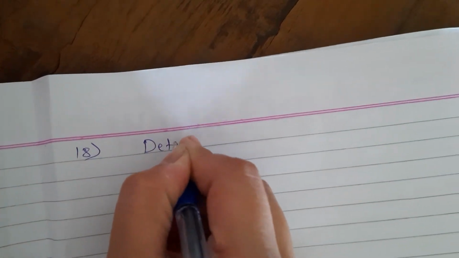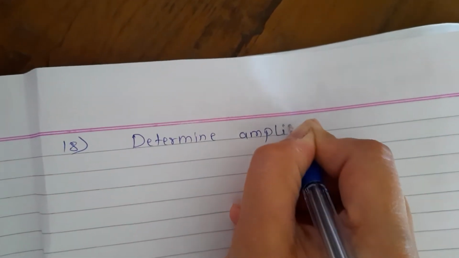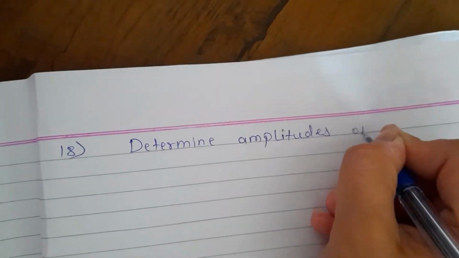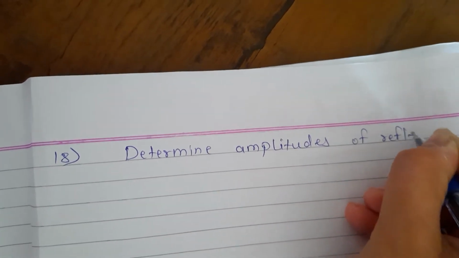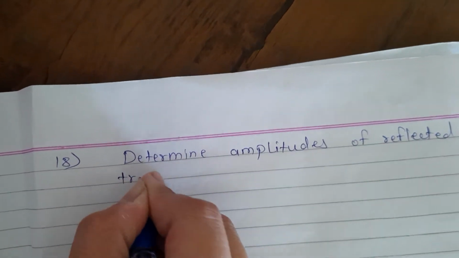Next problem, determine the amplitudes of reflected and transmitted fields.